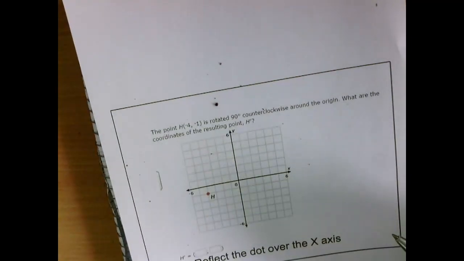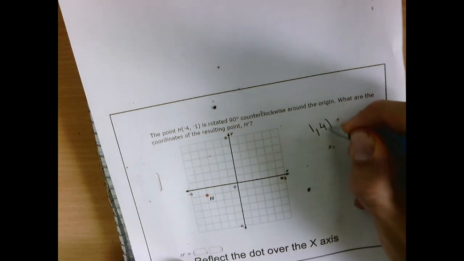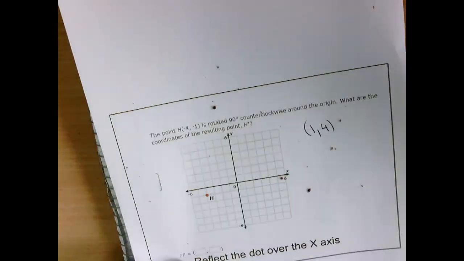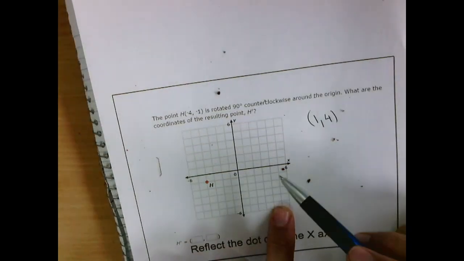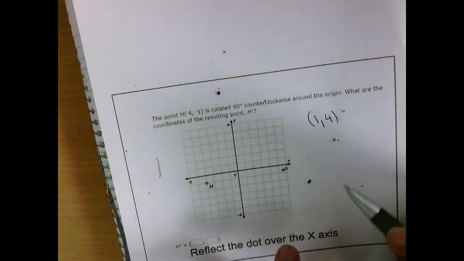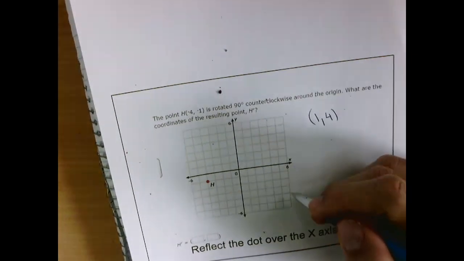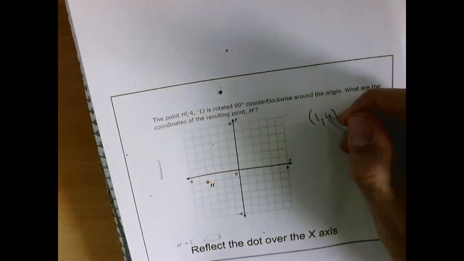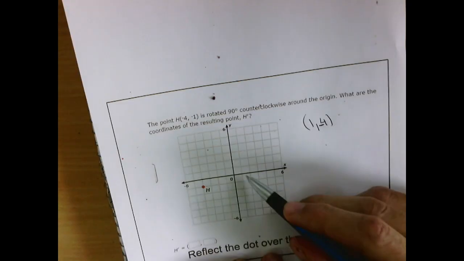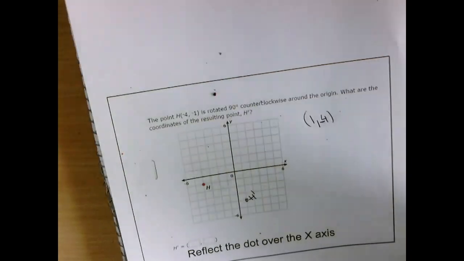Gonna rotate it 90 degrees counterclockwise. Flip the points. 1, 4. So I'm going to end up in this quadrant right here. So now I have 1, 4. Our points in this quadrant are positive, negative. So I put a negative on top of the 4. 1, 1, 2, 3, 4. I will label this H with a dash above it.